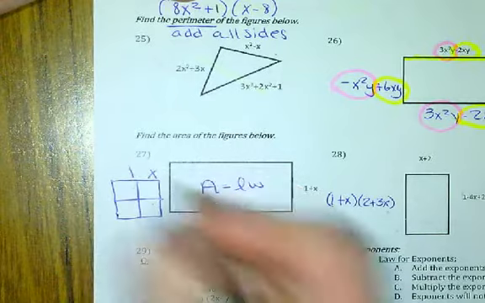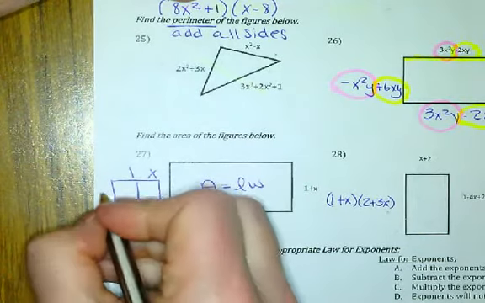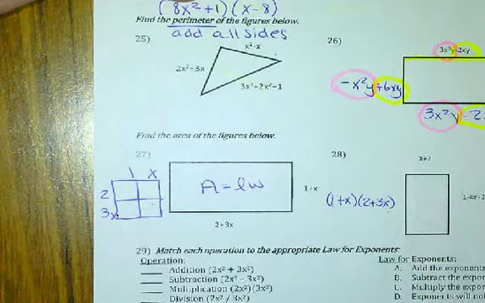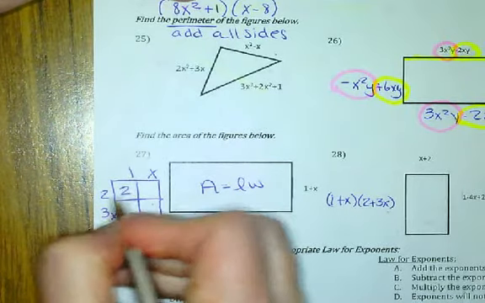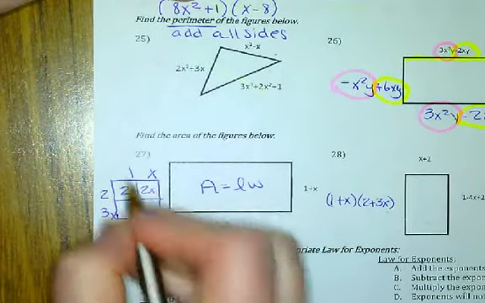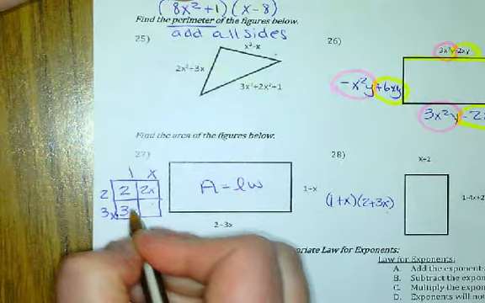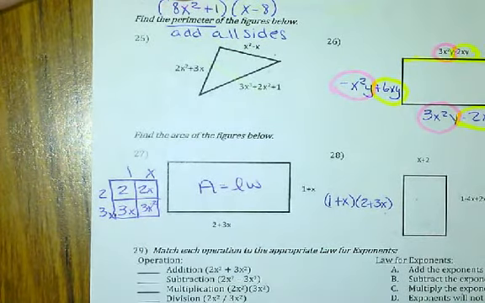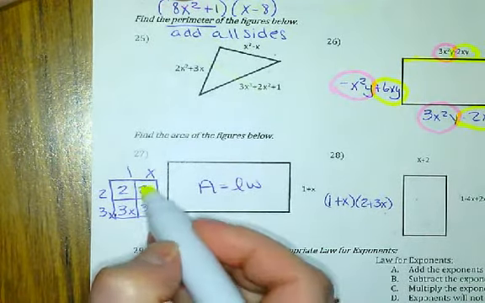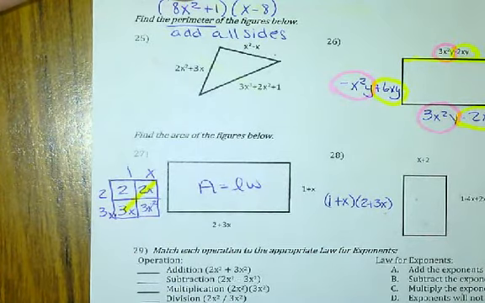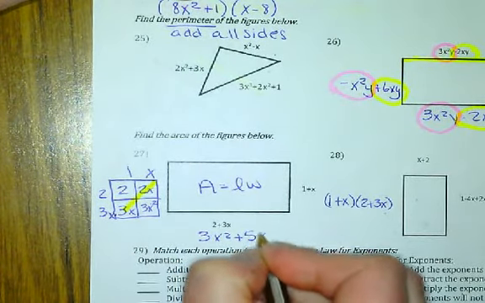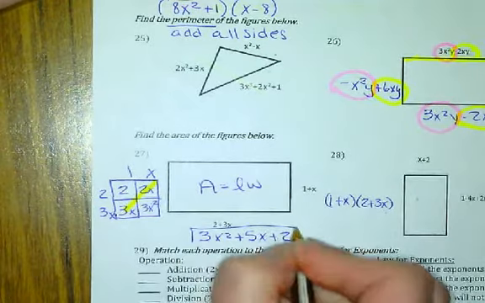I can put the 1 there and the x here, or you can put the x there and the 1. I can put a 2 here and a 3x here. And then I'm just going to go through and fill in the boxes. 2 times 1 is 2. 2 times x is 2x. 1 times 3x is 3x. And 3x times x is 3x squared. And I notice that these two are alike, so I'll combine them. So the area of this one is 3x squared plus 5x plus 2.